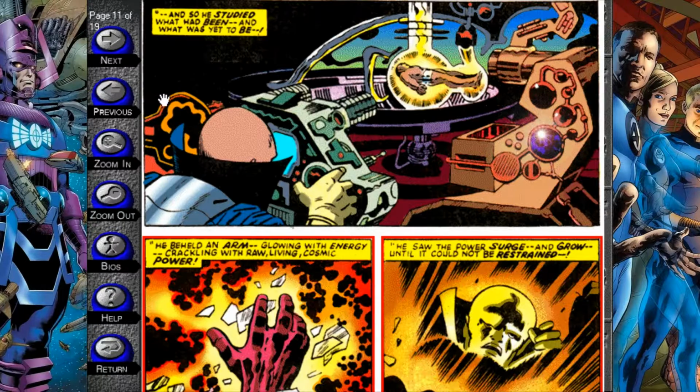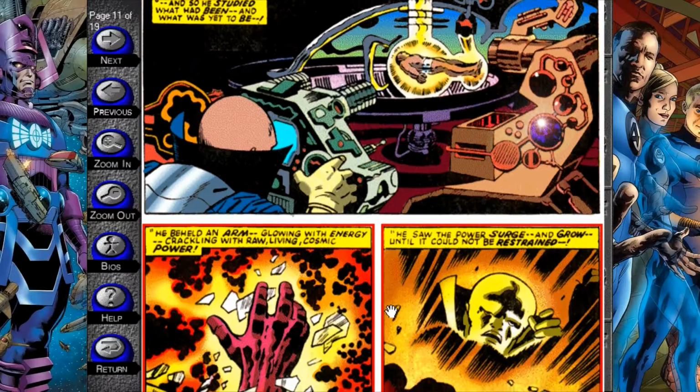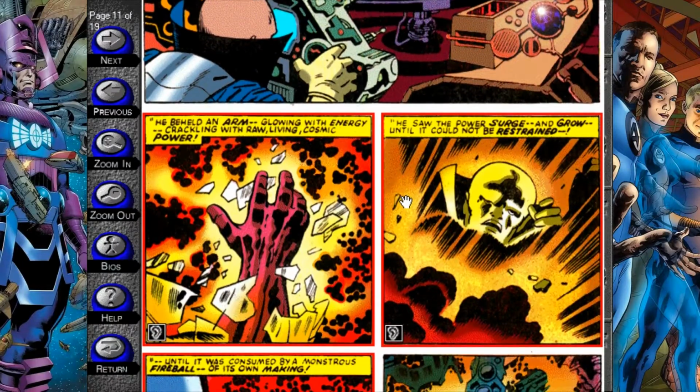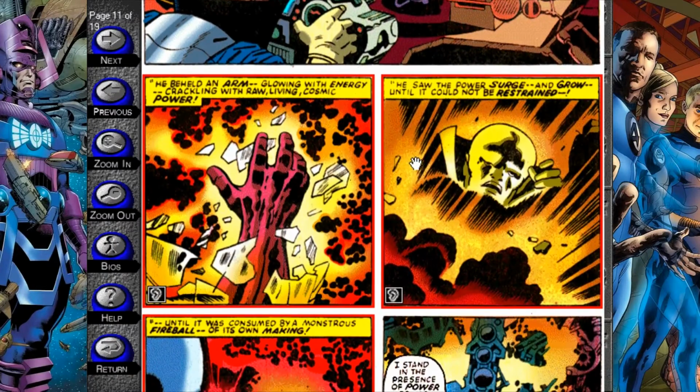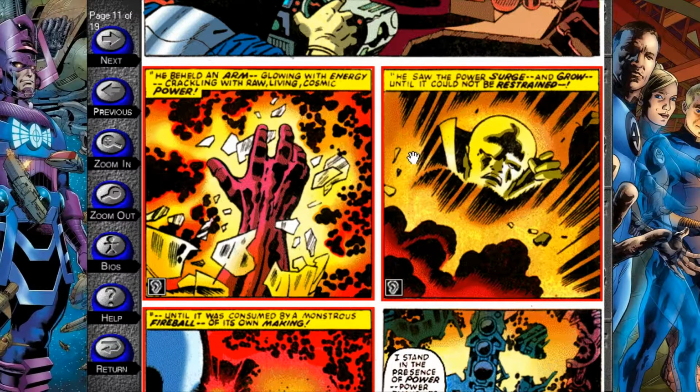The Watcher's studies of the starship's passenger led to a sudden awakening of the being. One arm, crackling with the raw, living power of the cosmos, broke free of his containment dome. A massive explosion erupted, and the Watcher realized that he was in the presence of one who possessed power enough to shatter a planet.